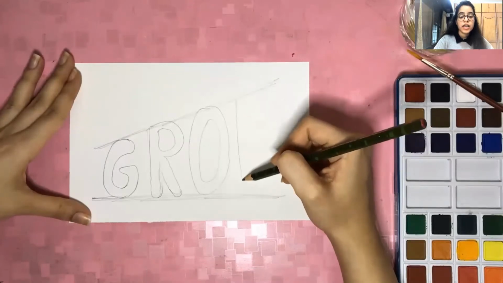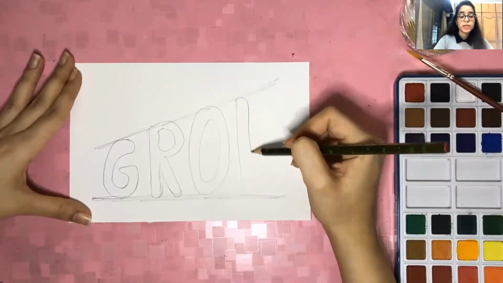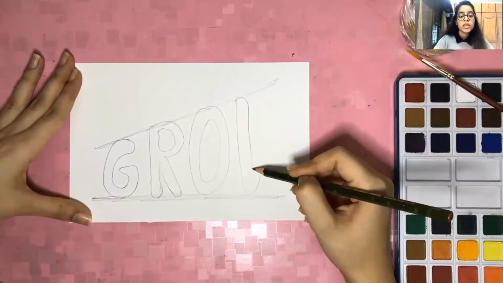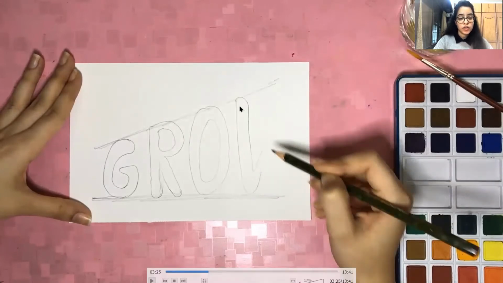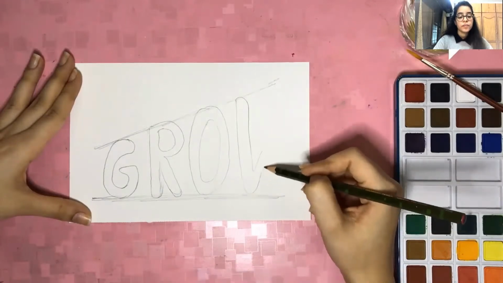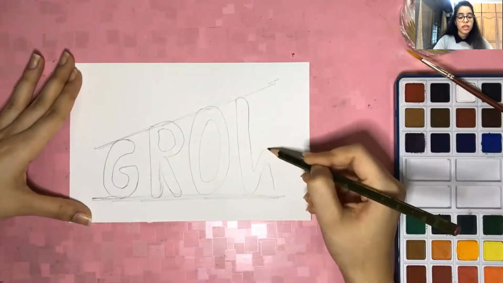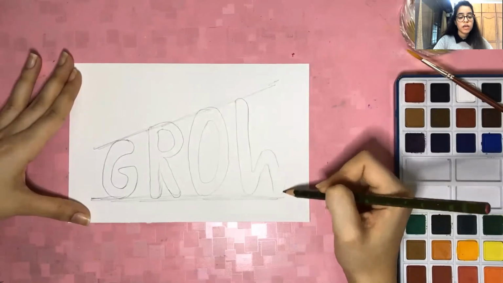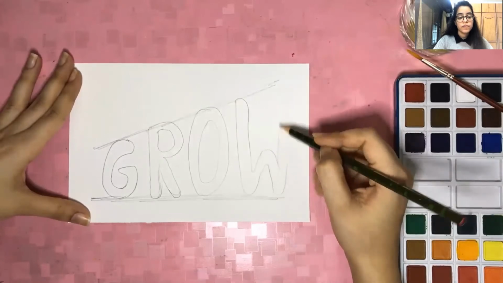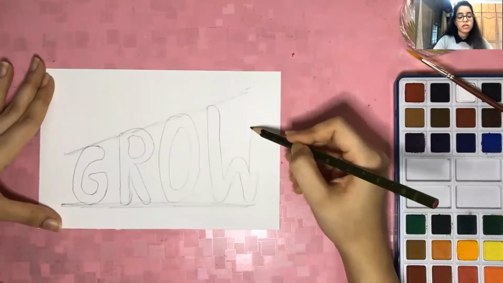Moving to the last alphabet now, which is W. We draw the first half of W. And then the same thing on the other half.